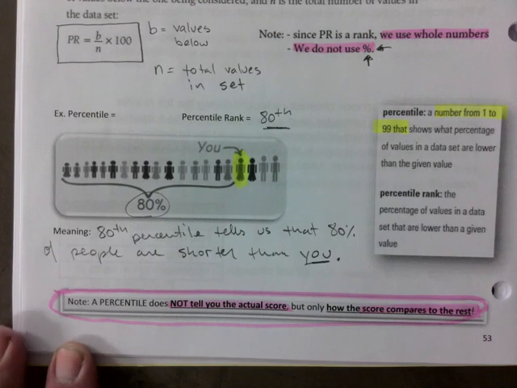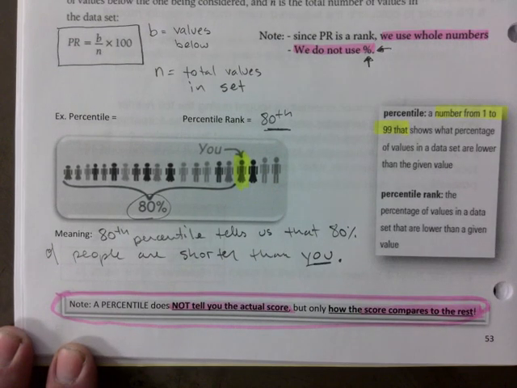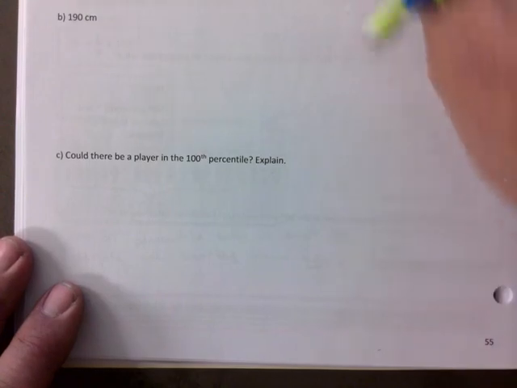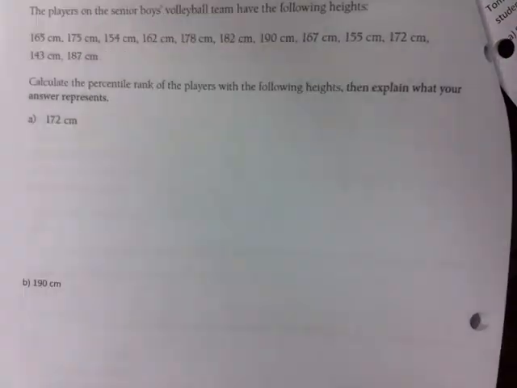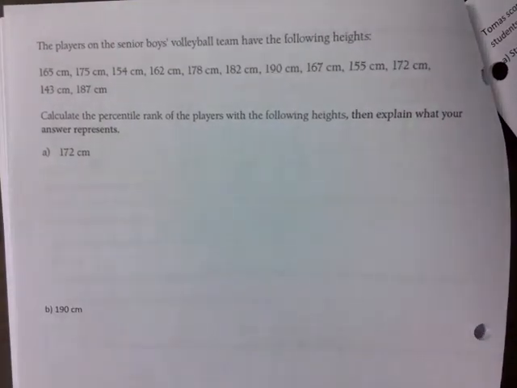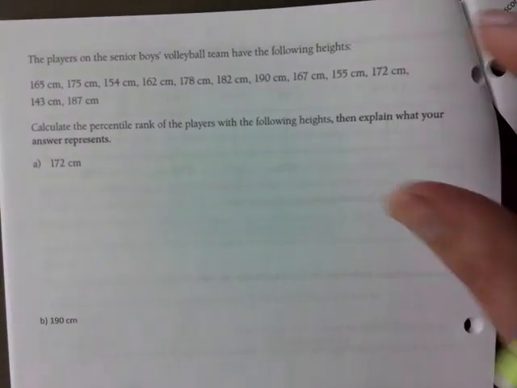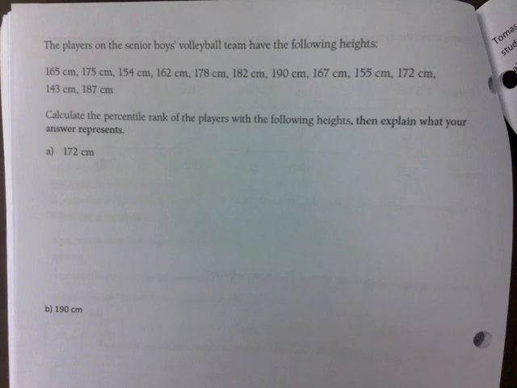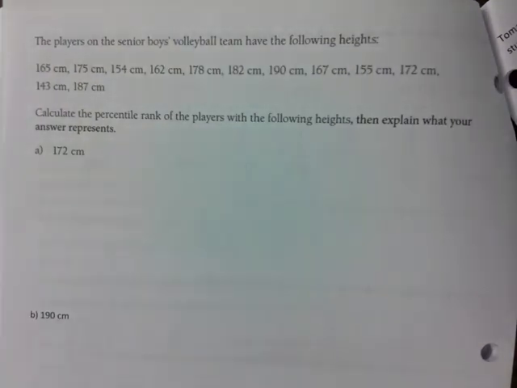Okay, let's go to 55. Freedom 55, right? That's where a lot of people want to retire.